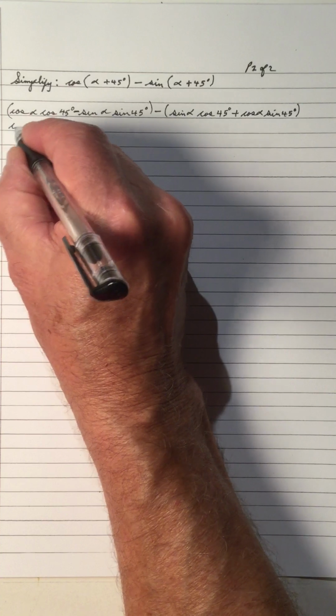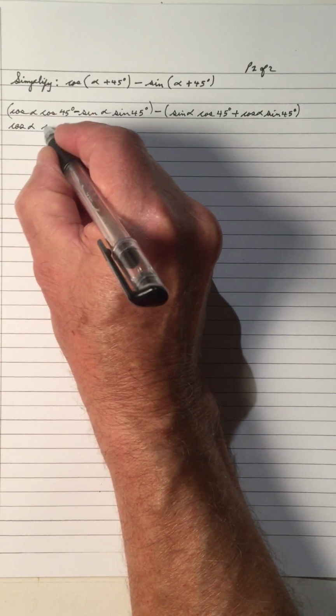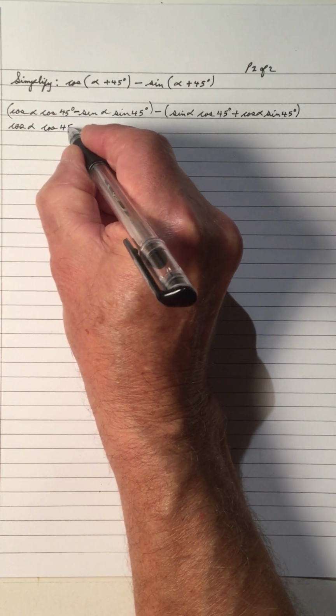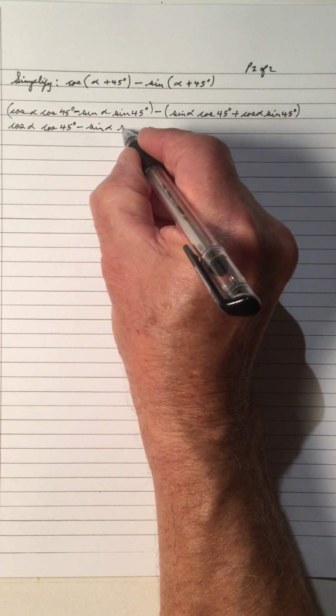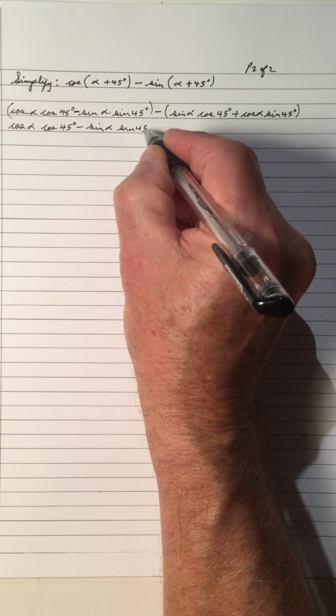So let's do the subtraction first. That first expression stays the same.